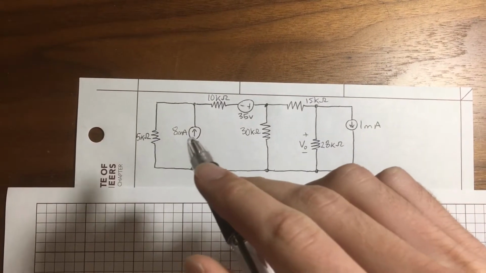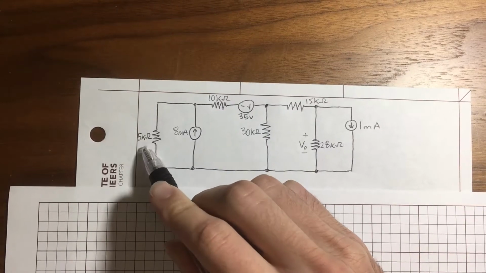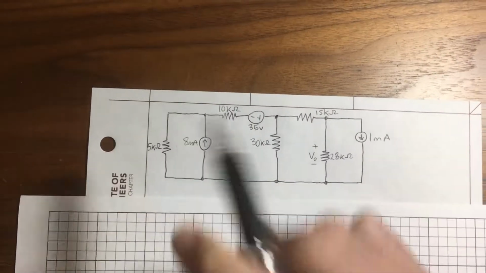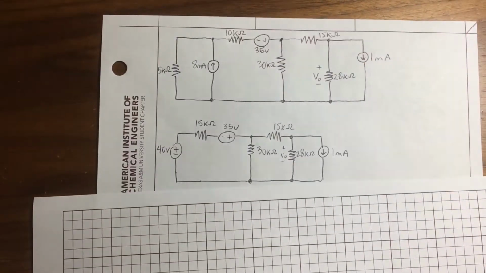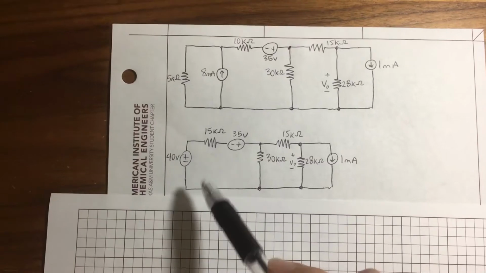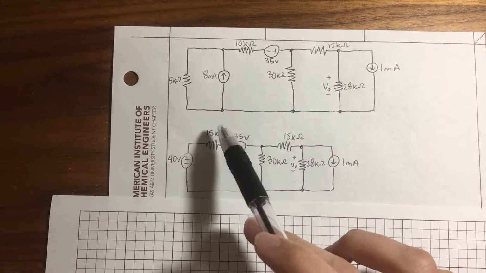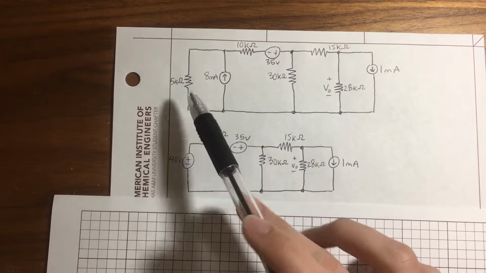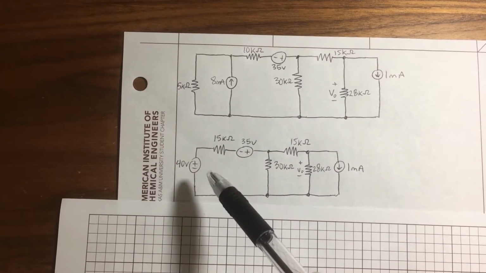So if we look over here, we have this 8 milliamp source in parallel with this 5 kilo ohm resistor, which can then be transformed into an equivalent voltage source here of 40 volts, and that would be in series with a 5 kilo ohm resistor. And then I already went ahead and did the series combination of the 5 kilo ohm resistor with a 10 kilo ohm resistor to get the 15 kilo ohm resistor.